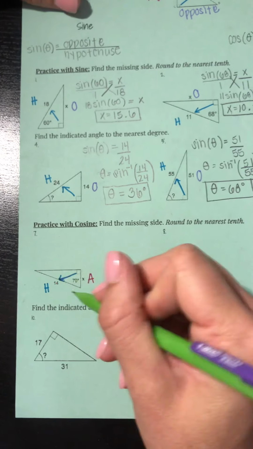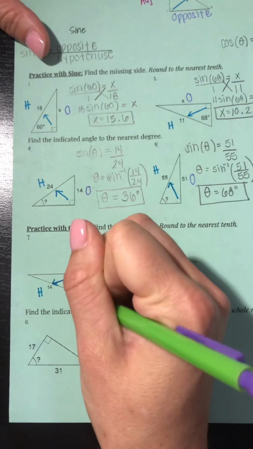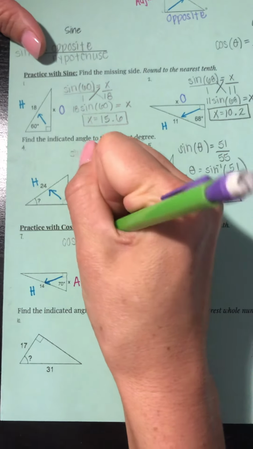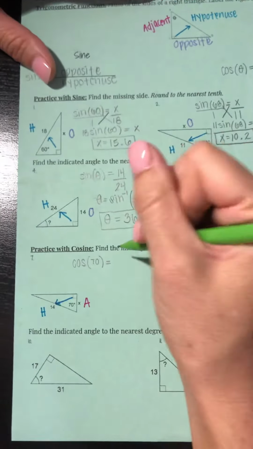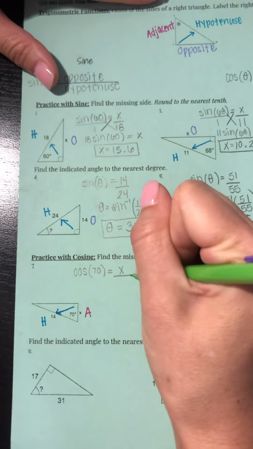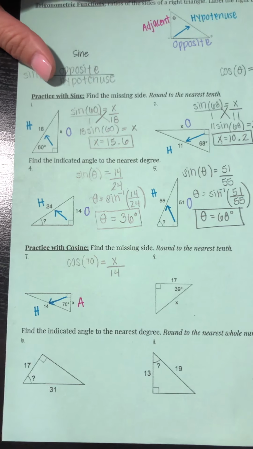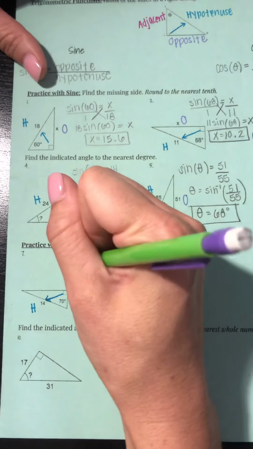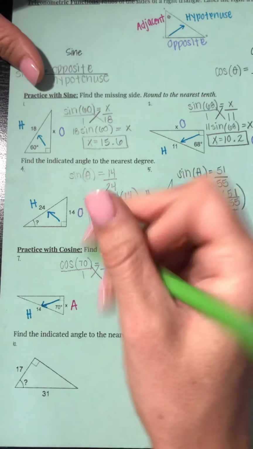So now since we're using adjacent and hypotenuse, you have cosine of our theta, 70, equals adjacent, which is x, over hypotenuse, which is 14. So same process, you're cross multiplying to get x alone.